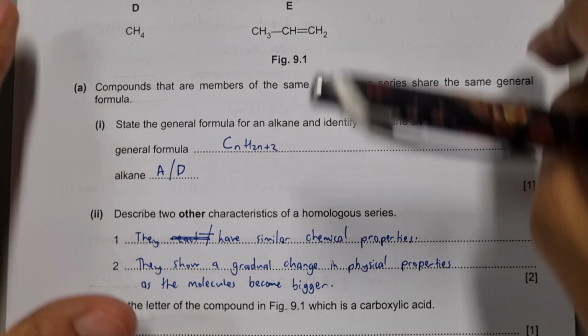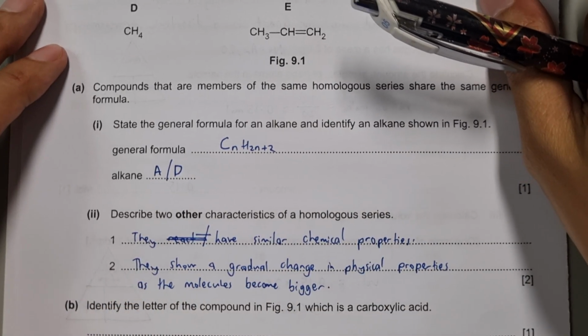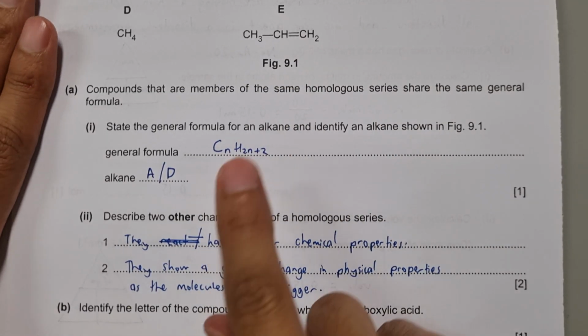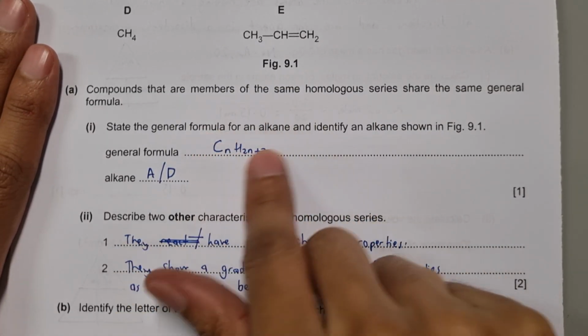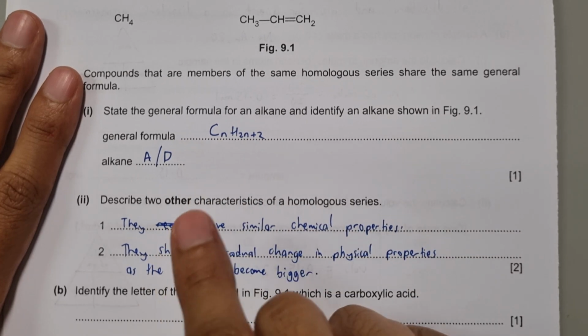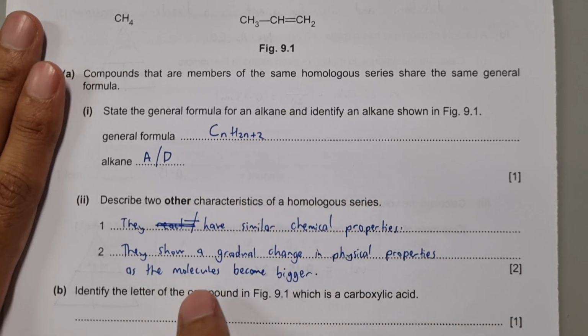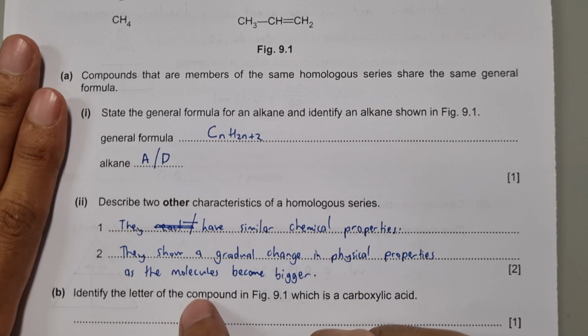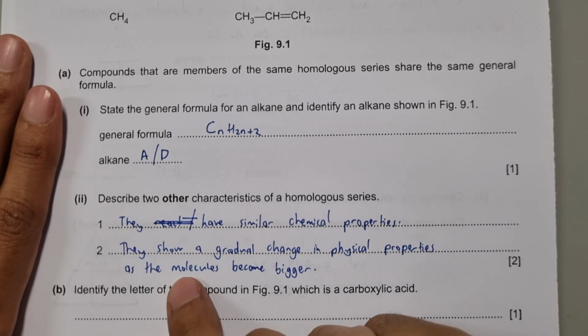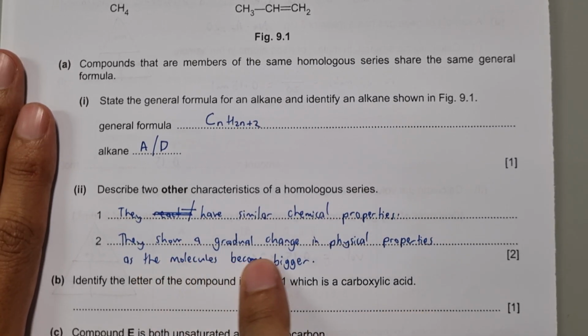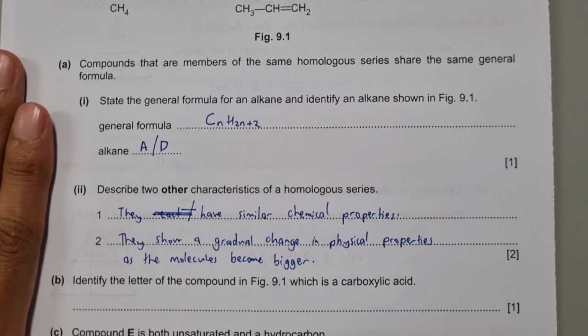Yeah, this will be the two main ones. Alright, so a homologous series will have the same general formula and have similar chemical properties, or to be more precise, have the same functional group, and they will also show a gradual change in physical properties as the molecules become bigger.